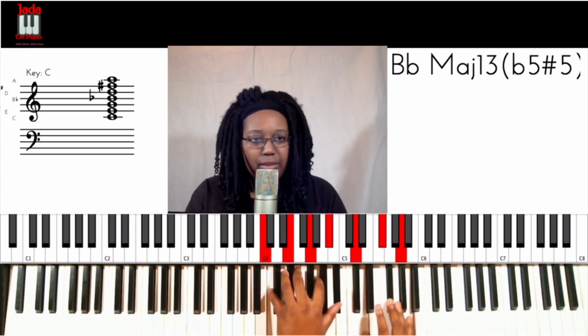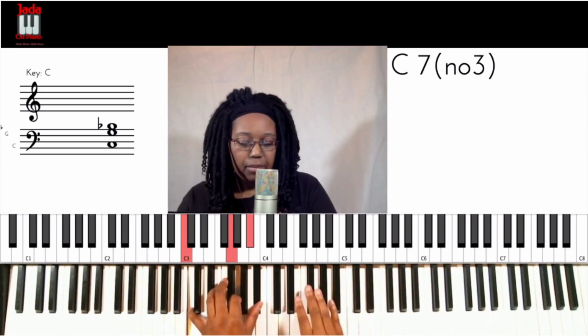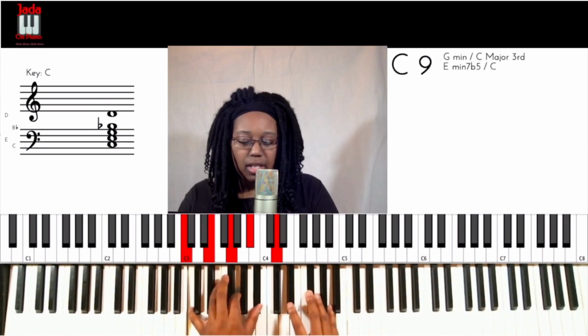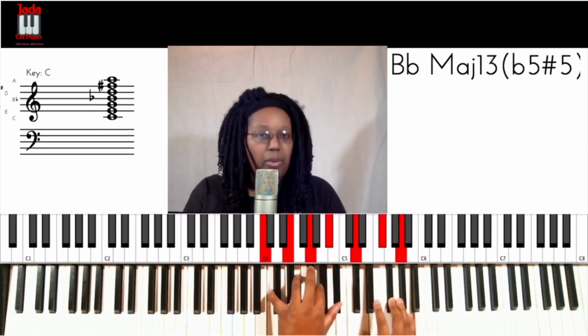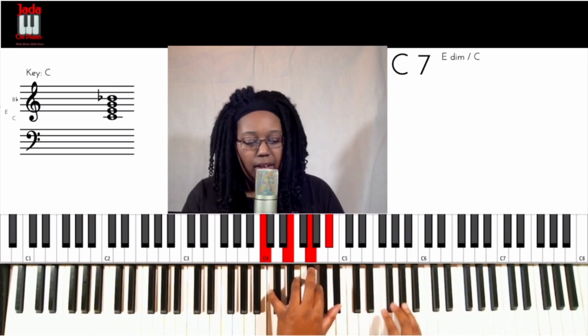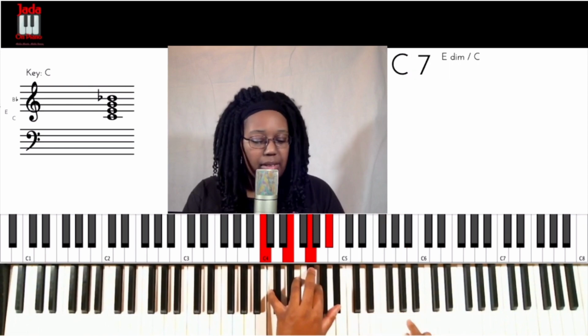Now, it's calling it a B flat major. I don't like that because that's my dominant. And I'm going to use it in a C major or C dominant context. Okay, we got that. Now, that's C dominant with a sharp 11 and then a 13.